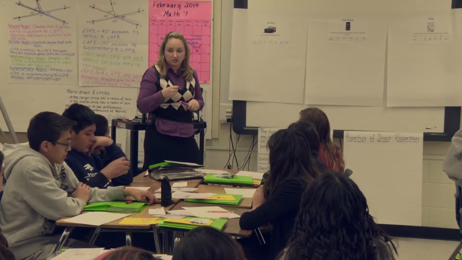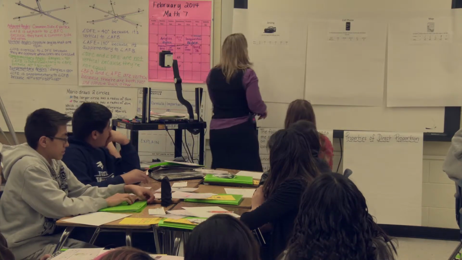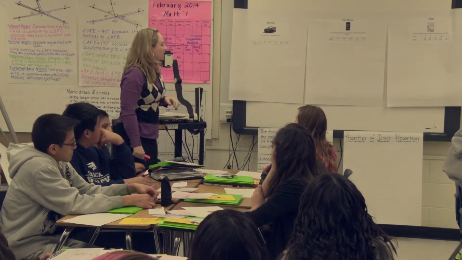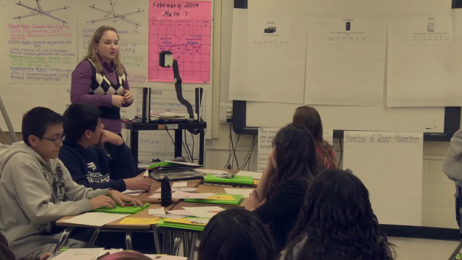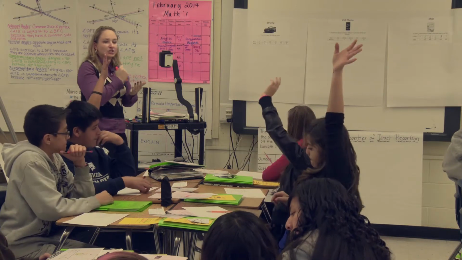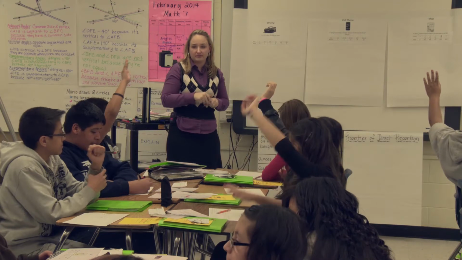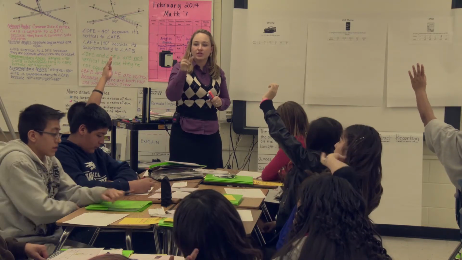Just make the changes. Okay, so let's start with this driving one. I noticed a lot of people started with Lightning McQueen here. What did you guys think? Was it proportional or not, and how did you know? Who can tell me? Proportional or not, how do we know? Okay, let's start with Jasmine. What do you think?